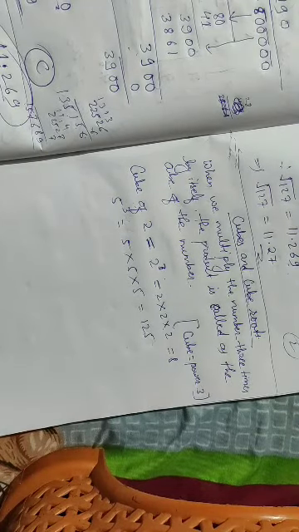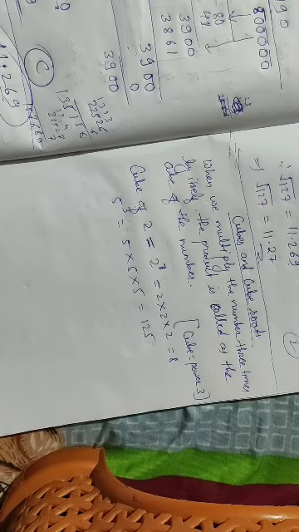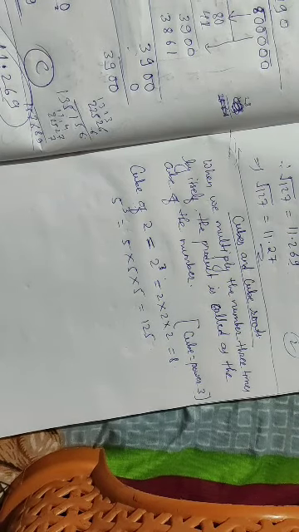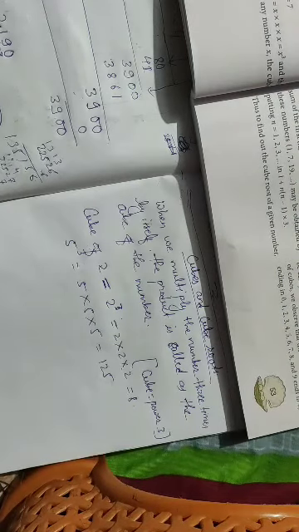So cube means we are multiplying the same number 3 times. It's very easy. I hope it will not be very hard to understand. Then let us go through the properties of cubes. They are very important, so please keep them in your mind.